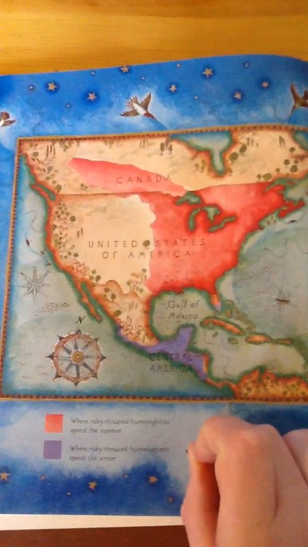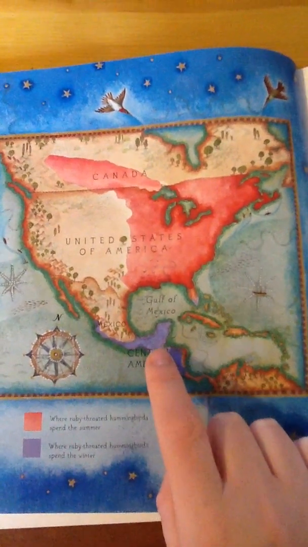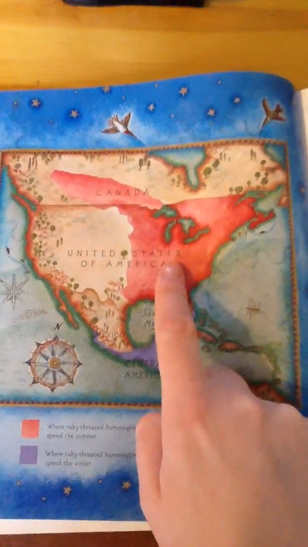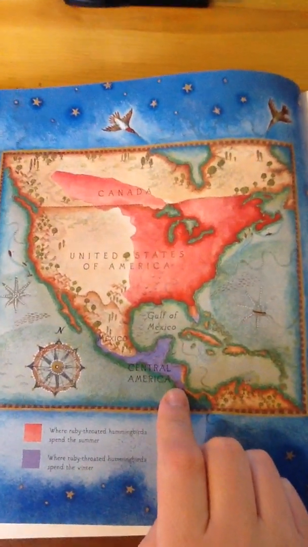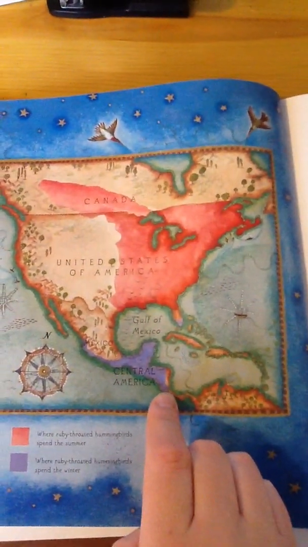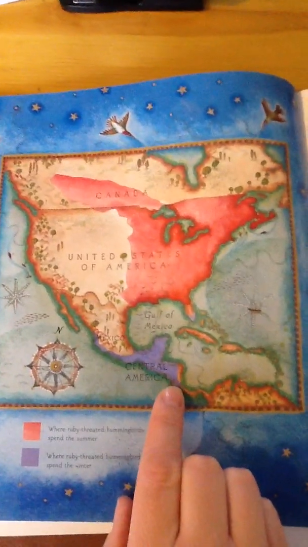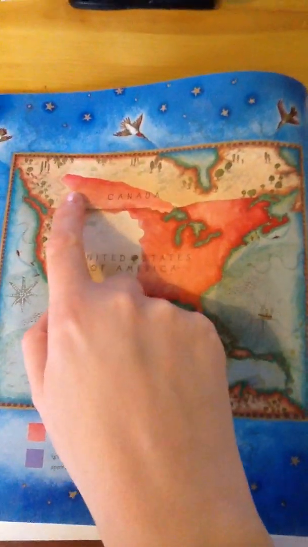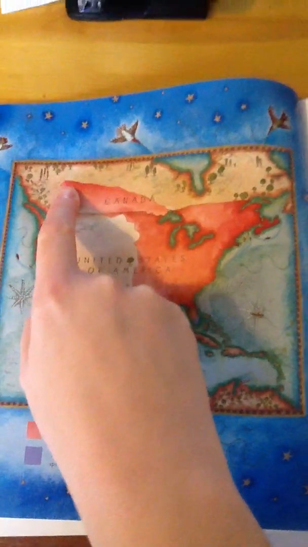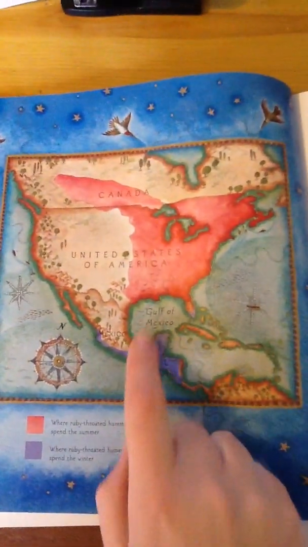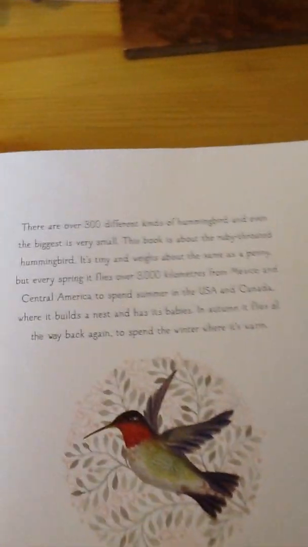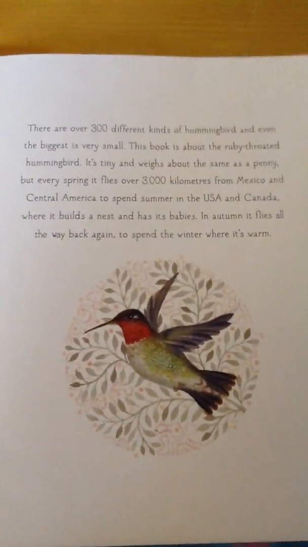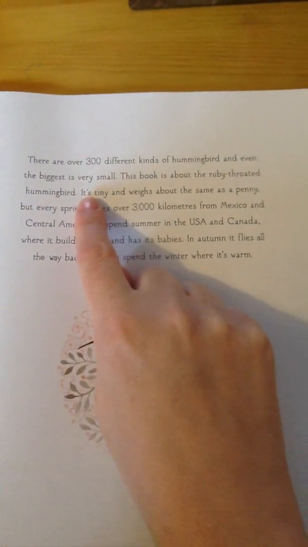So when we're talking about migration, we're talking about them travelling between these two places. Okay, and you can see that the distance may be a greater distance. For example, they may be here spending the winter and they may go all the way up here into Canada to spend their summer, or it might be a shorter distance. But then I'm going to read you a little bit more about that here. So, I'm going to skip through to here.